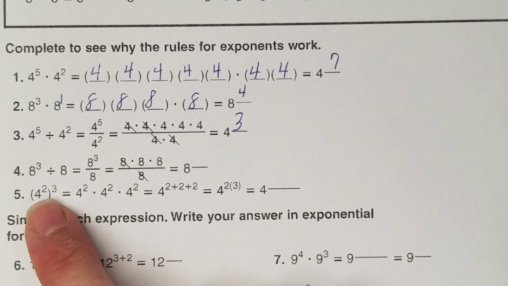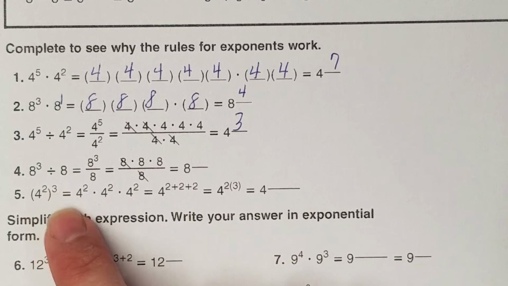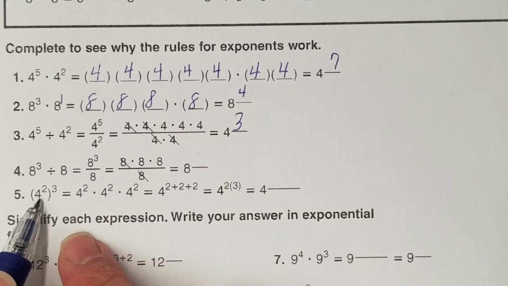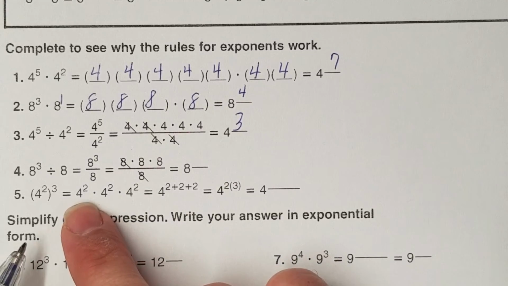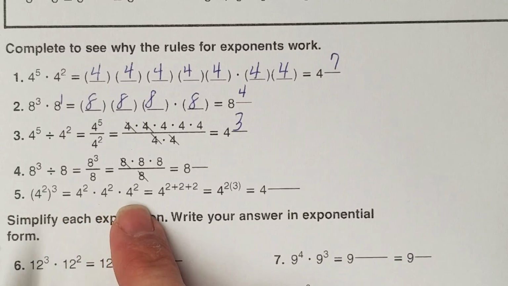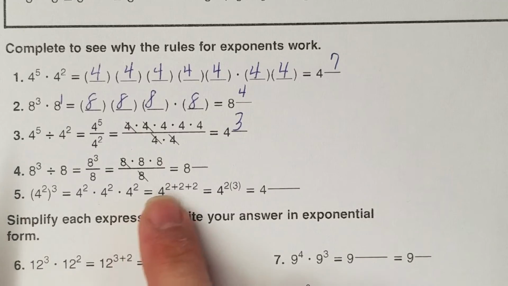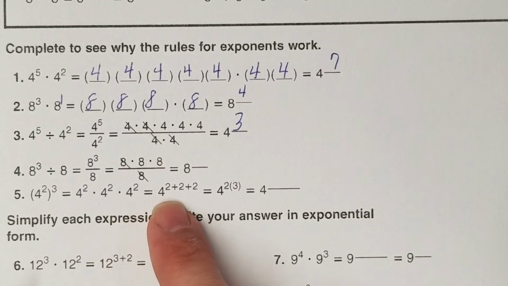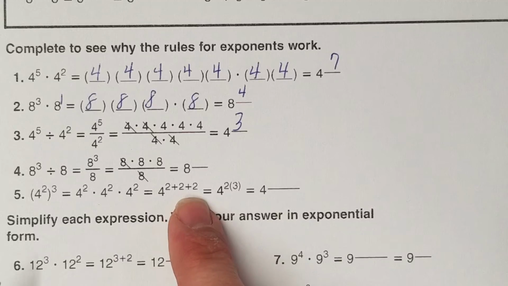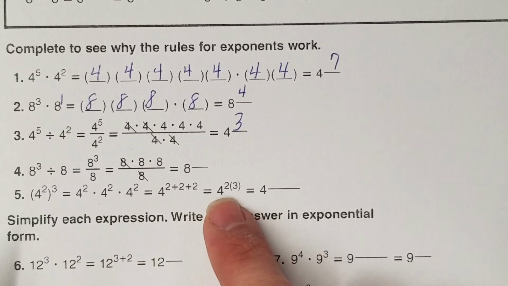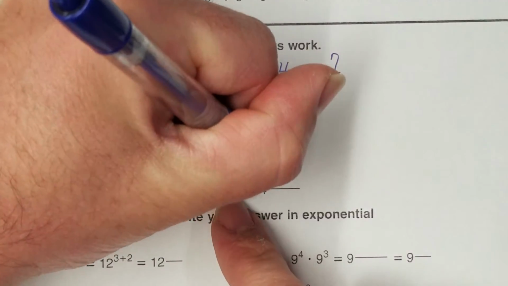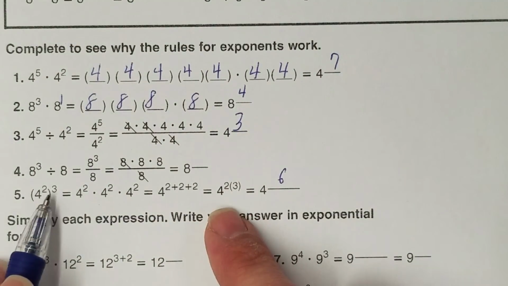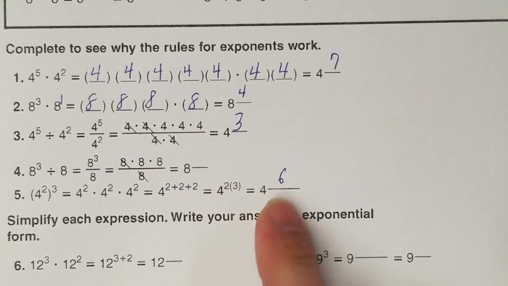The next one is similar, but I'll skip on to number 5. So this is multiplying a power to a power. So for this one, it's writing 4 squared 3 times. So you're writing 4 squared once, twice, and 3 times. Just like it shows there, you're writing what's inside the parentheses 3 times. So it ends up being 4 to the power of 2 plus 2 plus 2, or 4 to the power of 2 times 3, which will be 6. So you're doing this 3 times. So if you do 2 3 times, 2 times 3 is 6.